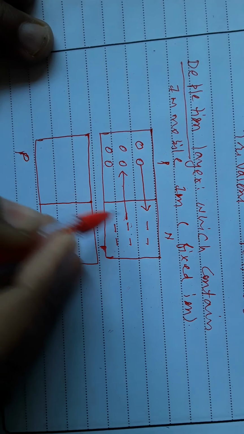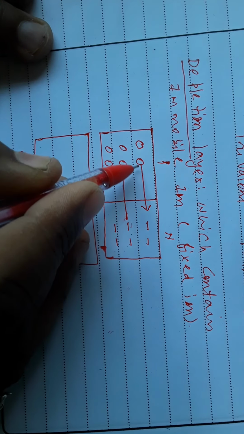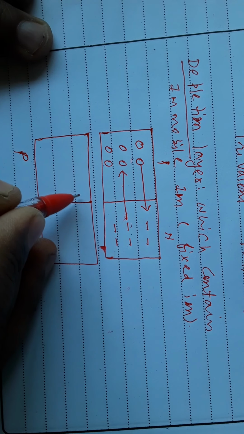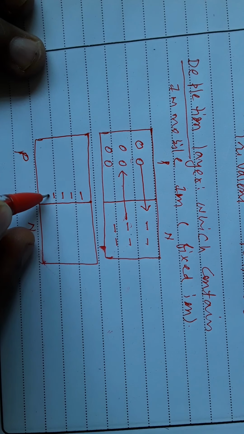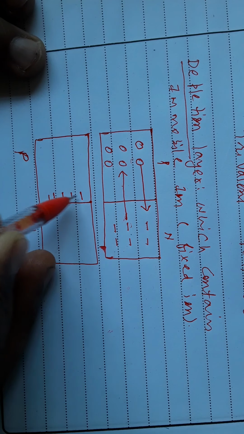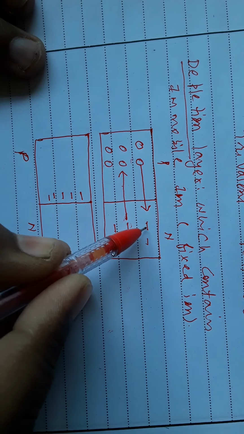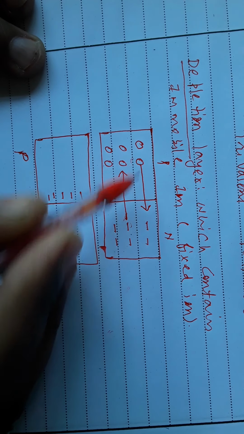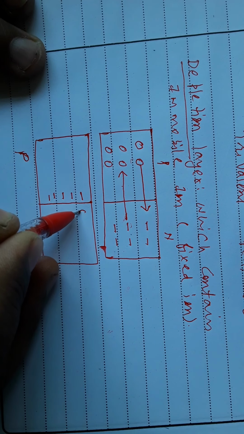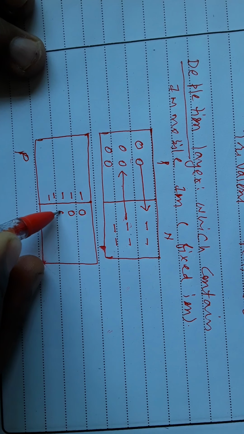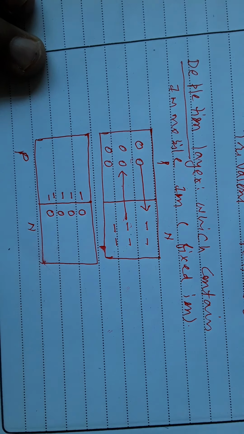Here these electrons enter into the hole, they will combine. These electrons will be fixed, and when this electron enters into the P side, then at the position of the electron, vacancy is created. This vacancy is known as hole.